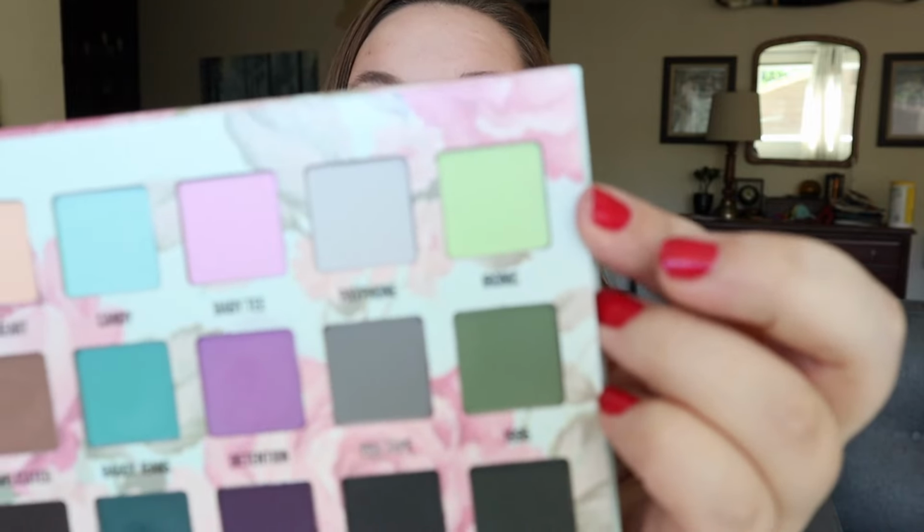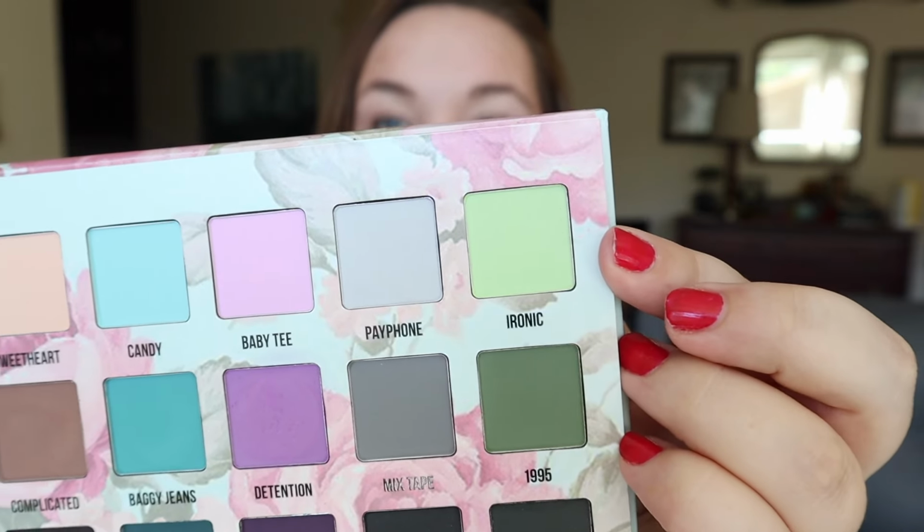so excited. Okay, so the first shade I rolled was Ironic. I want to say Iconic, from my Sugar and Grunge, which is so fun. I love having 2 shades in the same palette, so I don't have too many palettes out. But Ironic is this matte green in the top corner.